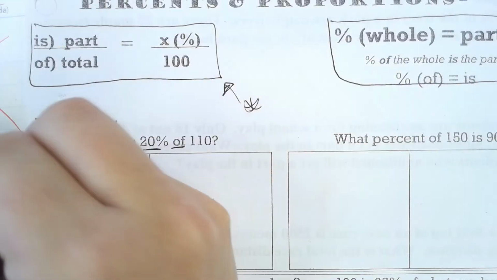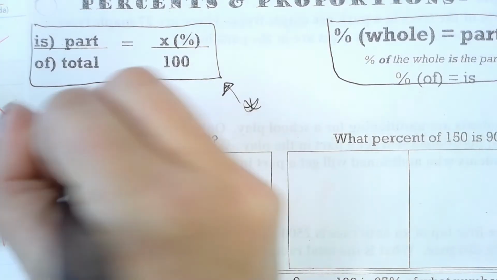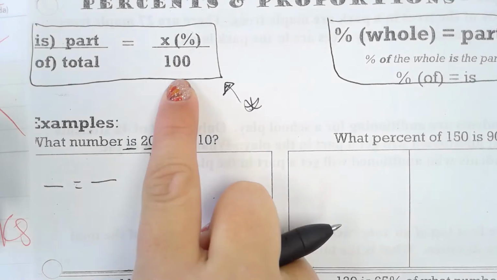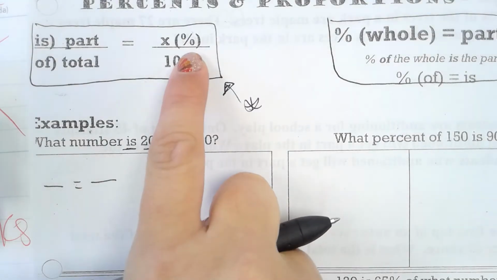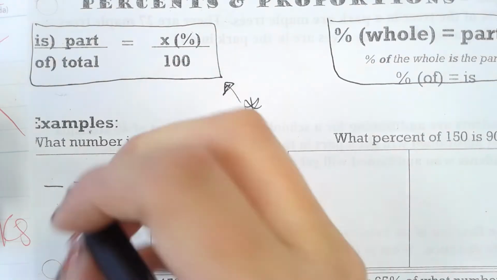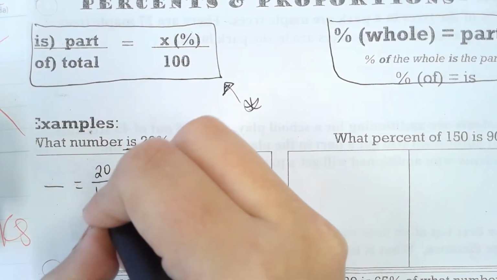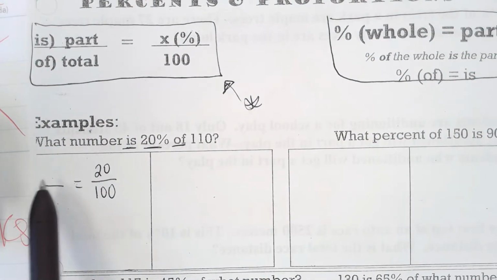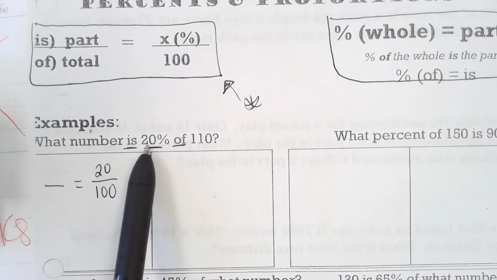So if I were to set up my proportion and solve this, again, percents are always out of 100, so if we're talking about 20%, my right side of the proportion is going to be 20 over 100. And then, like I said, what number is 20%?